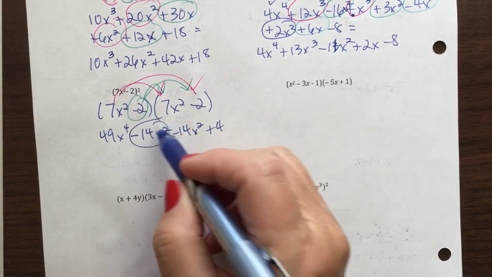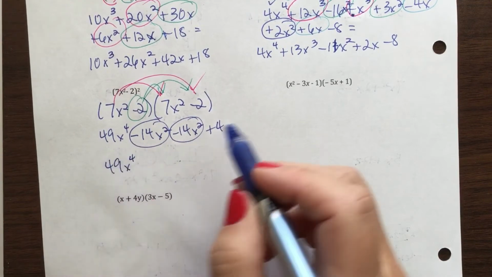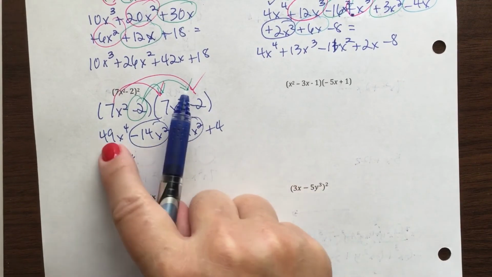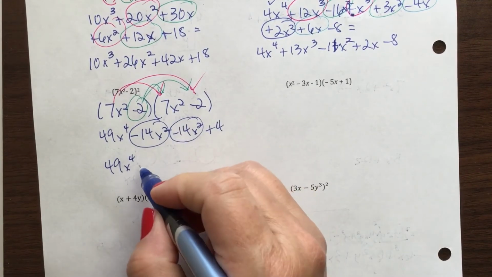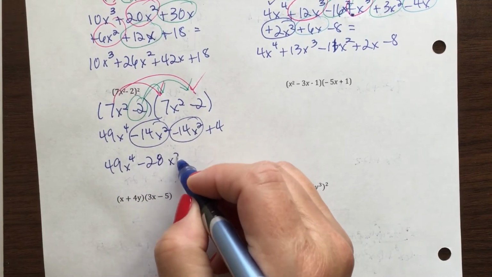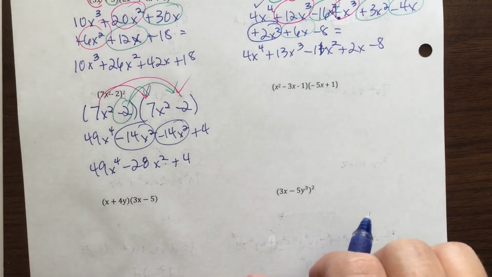So now these guys can go together. So 49x to the 4th had no matches. And you'll notice that's that front and back not having matches again. But negative 14 and negative 14 makes negative 28x squared plus 4. Okay, now this one's pretty simple. The rest are pretty simple.